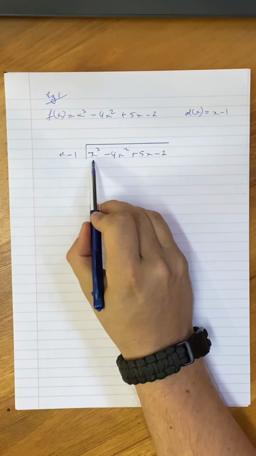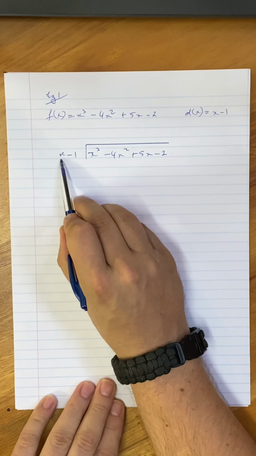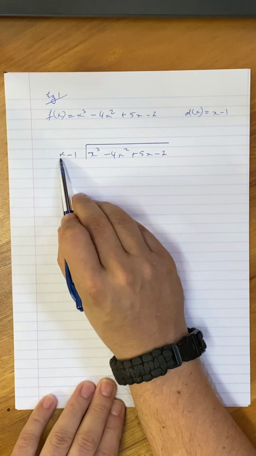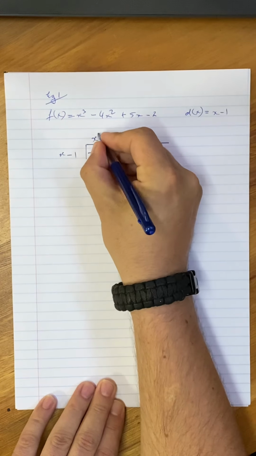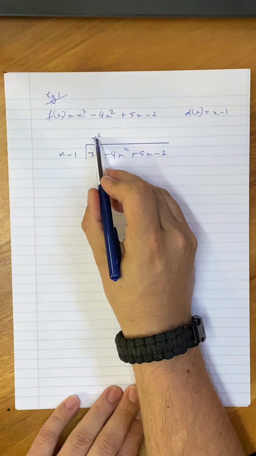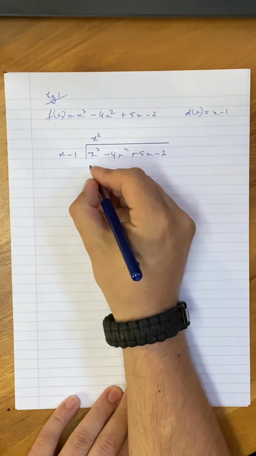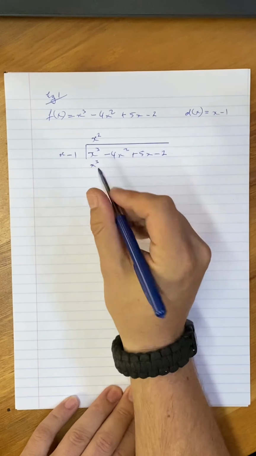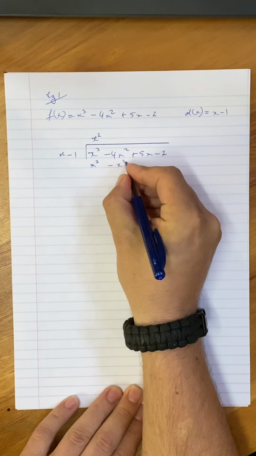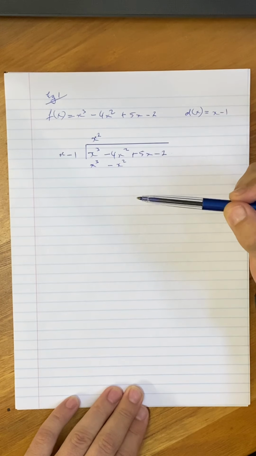So what I'm going to do is take this first one, this x cubed, and divide it by this first one here, x. So x cubed divided by x is x squared. What I do now is multiply this one with both of these. So x squared times x gives us x cubed. X squared times minus 1 gives us minus x squared. And you see how it lines up. We've got x cubed with x cubed, x squared with x squared. All right.